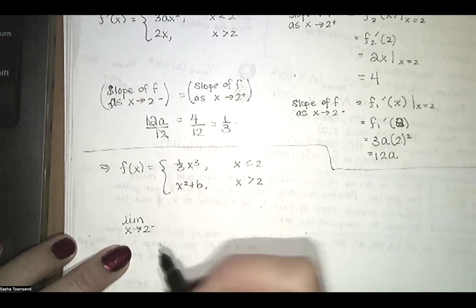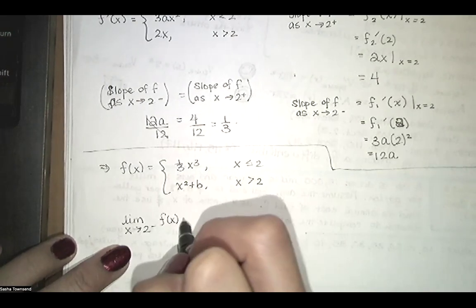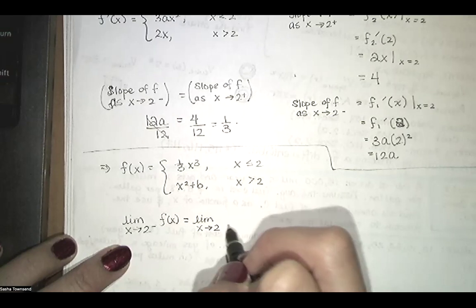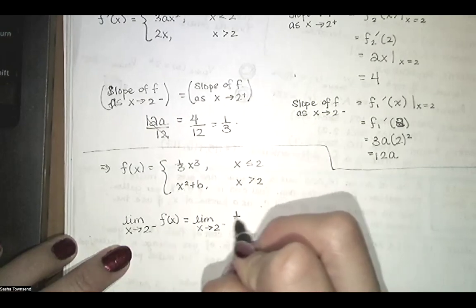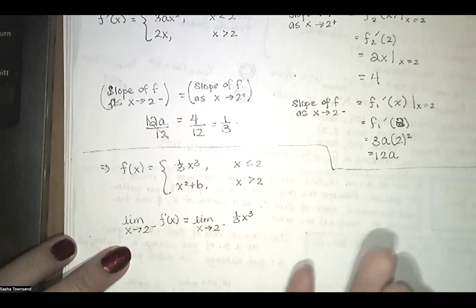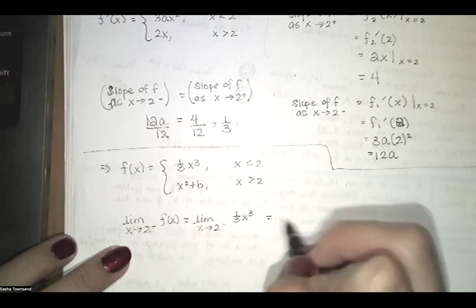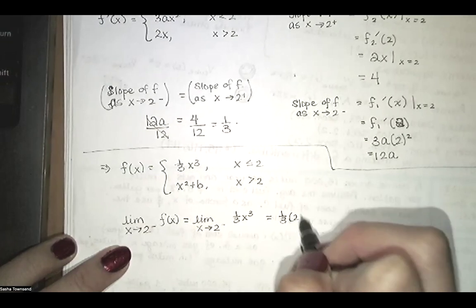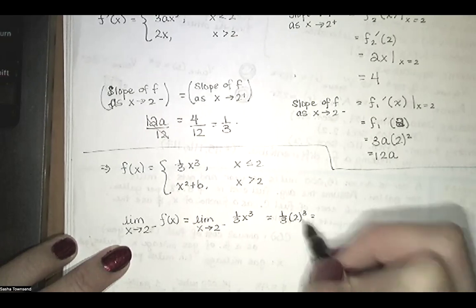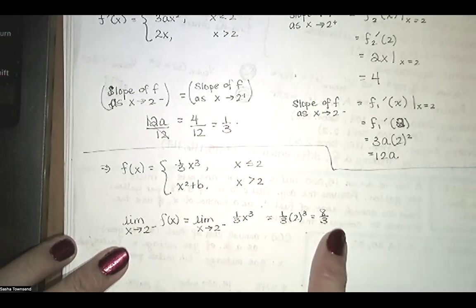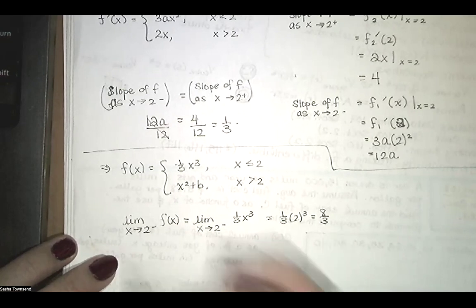The limit as x approaches 2 from the left of f of x is given by the limit as x approaches 2 from the left of this 1/3 x cubed, because we know that's the graph on the left of x equals 2. It's just that cubic graph. Well, that's continuous at x equals 2, so I would just substitute in 2. So I get 8 times 1/3, which is 8/3. And we know that that's what our limit is supposed to be.